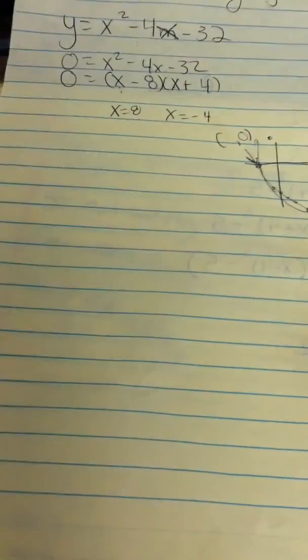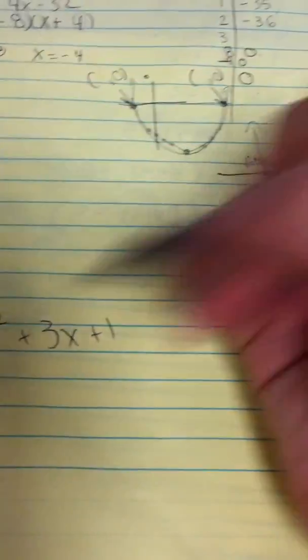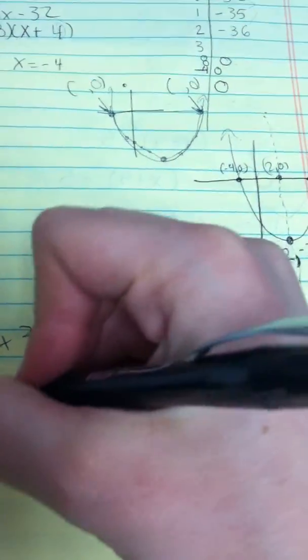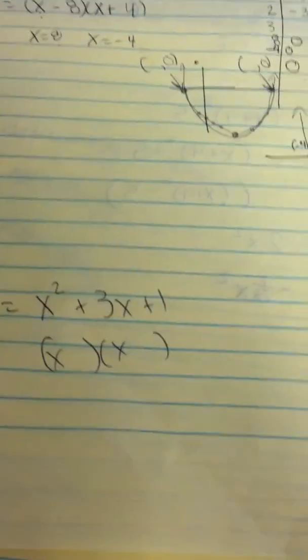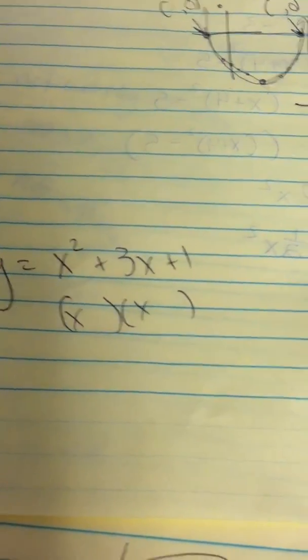Now the question is, what happens when we get graphs that don't factor? Like y equals x squared plus 3x plus 1. If I try to factor this, what numbers multiply to equal 1 but add to equal 3? There aren't any.